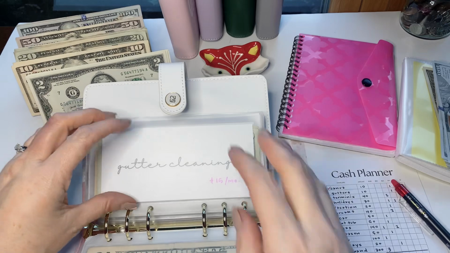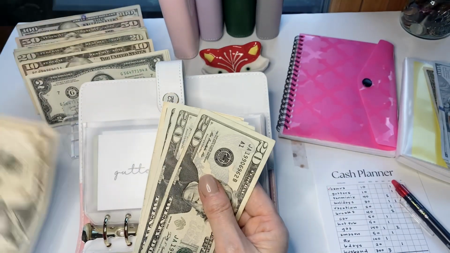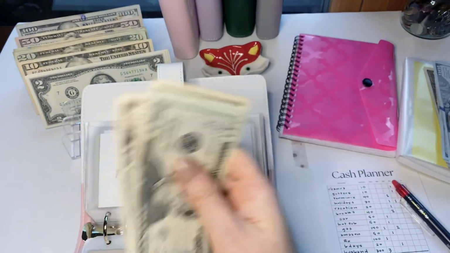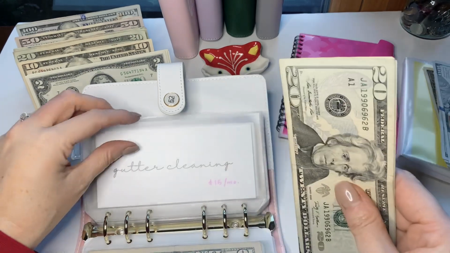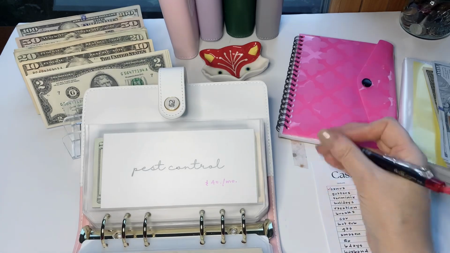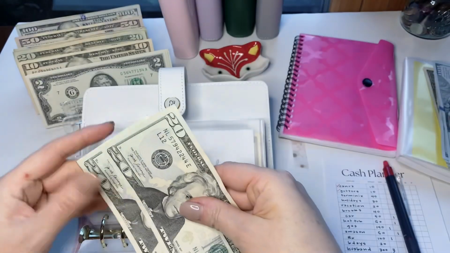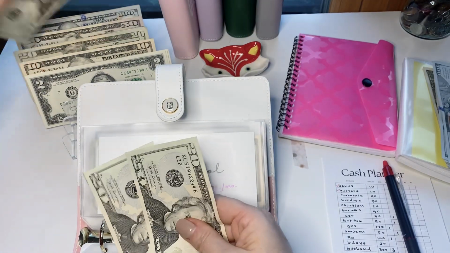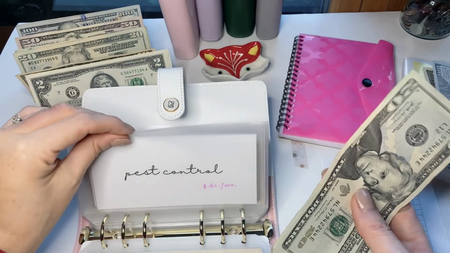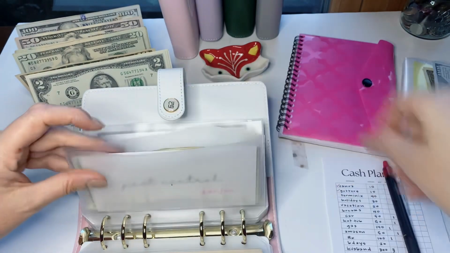Gutters are going to get 10. And so gutters getting 10 will have 20, 40, 60, 70, 80, and 90. Pest control is Terminex, and that gets 40. So 20, 40, 50, 60, 70, 80. We just paid that, I think the month before last.